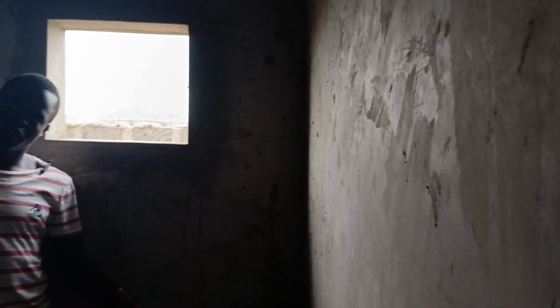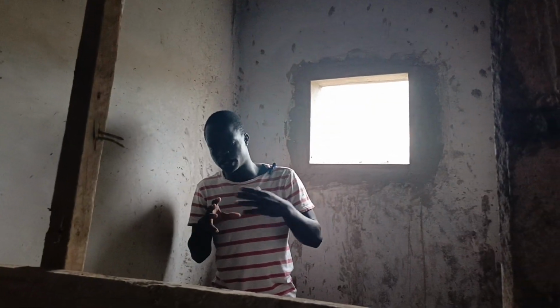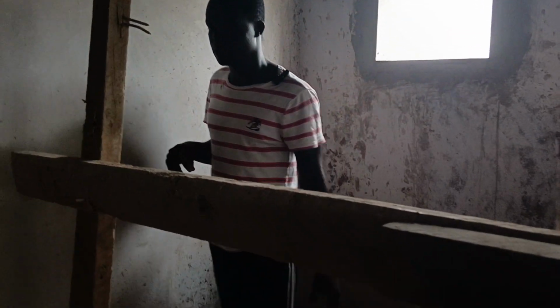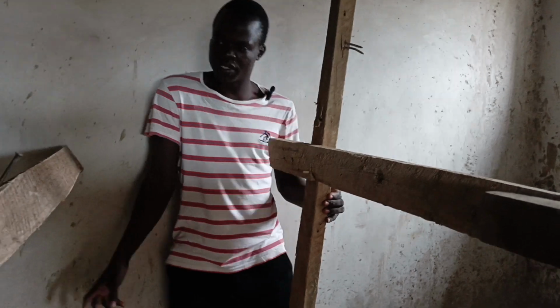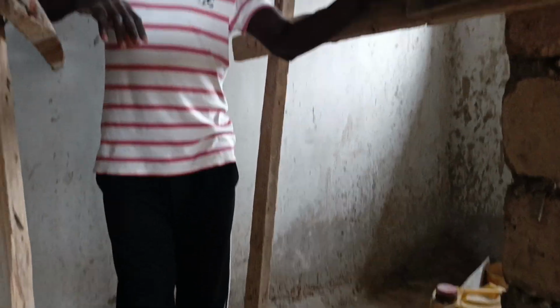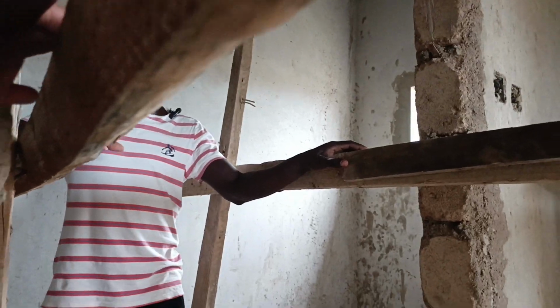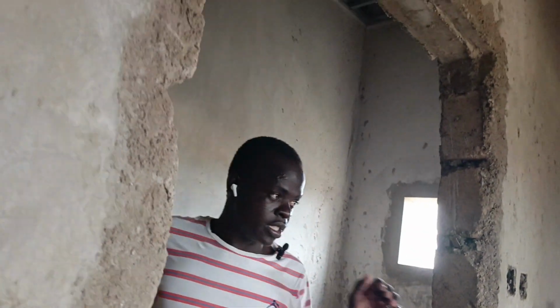This is the toilet. If you compare the size of the other toilet with this one, you'll find that this one is quite a bit bigger. There are some amazing features that we are thinking of putting over here, but I will show you when the project is further along.